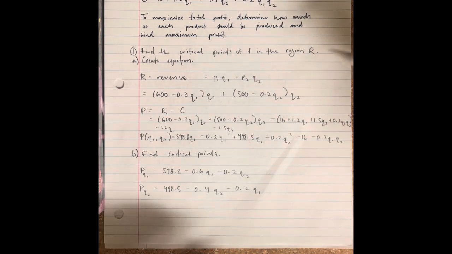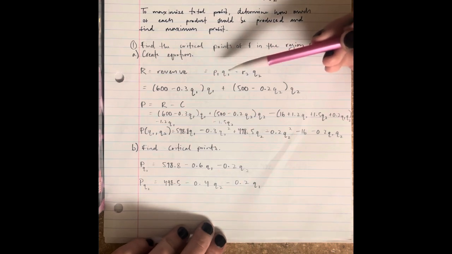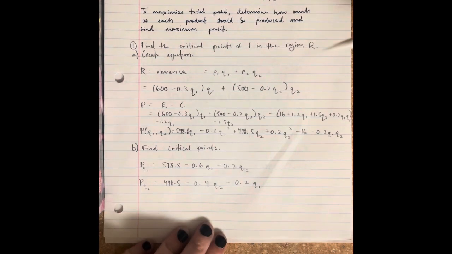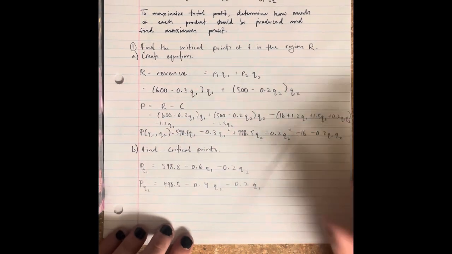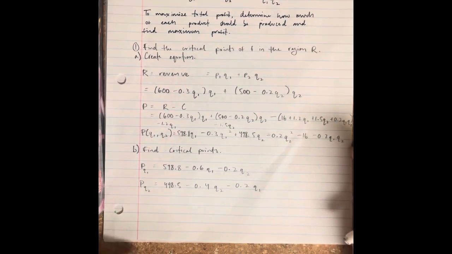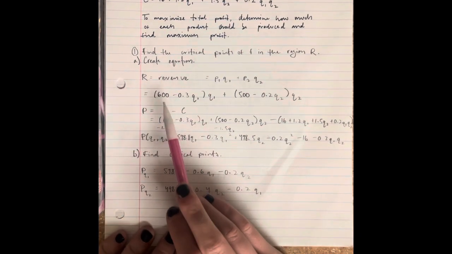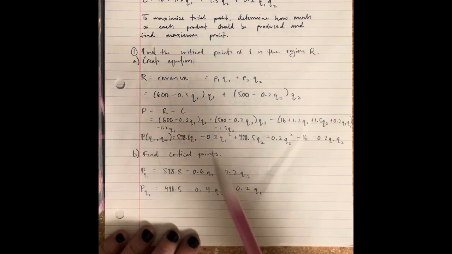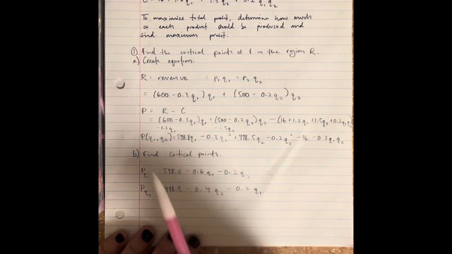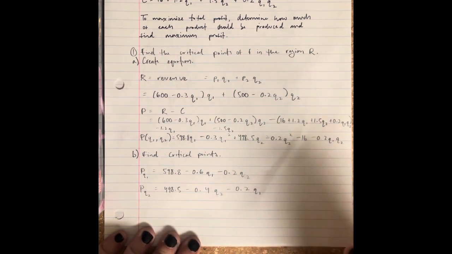So the first thing that we have to do is create our equation. Revenue is given by the price of the first product times the amount of times you sell it, and the price of the second product times the amount of times that you sell that. But that is not enough for us. We need how much we gross. But our revenue itself is going to be open parentheses 600 minus 0.3 Q1 close parentheses Q1 plus open parentheses 500 minus 0.2 Q2 close parentheses Q2.